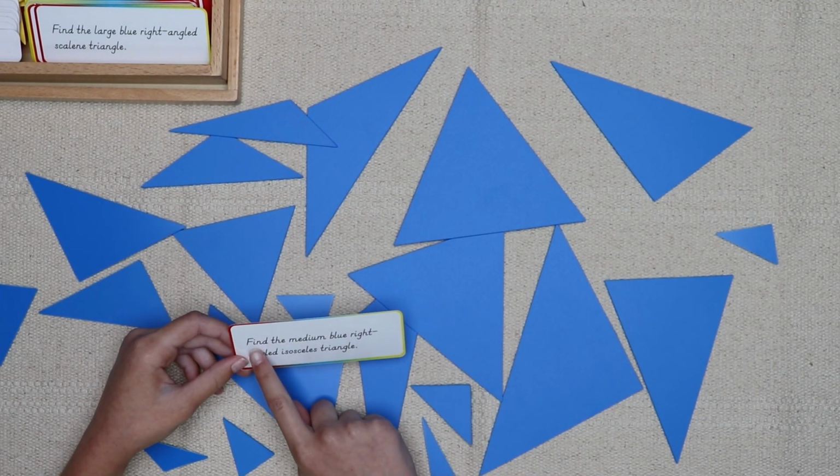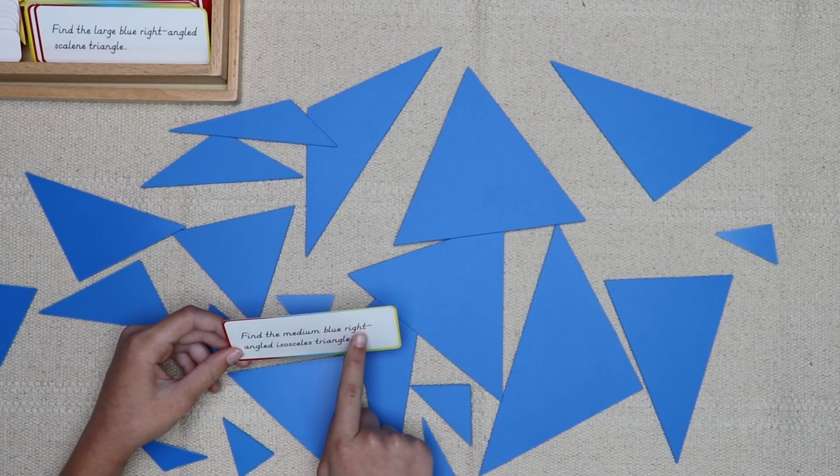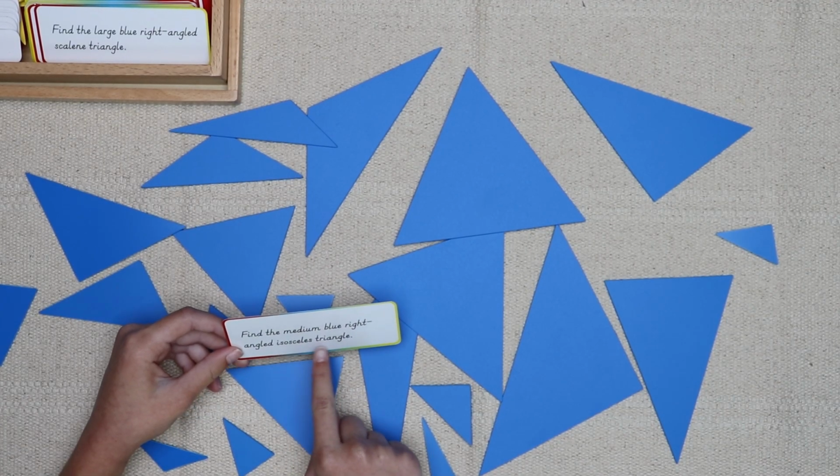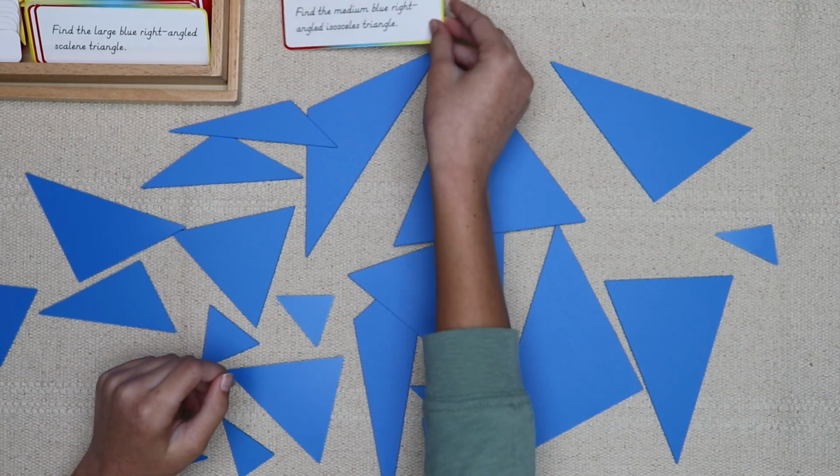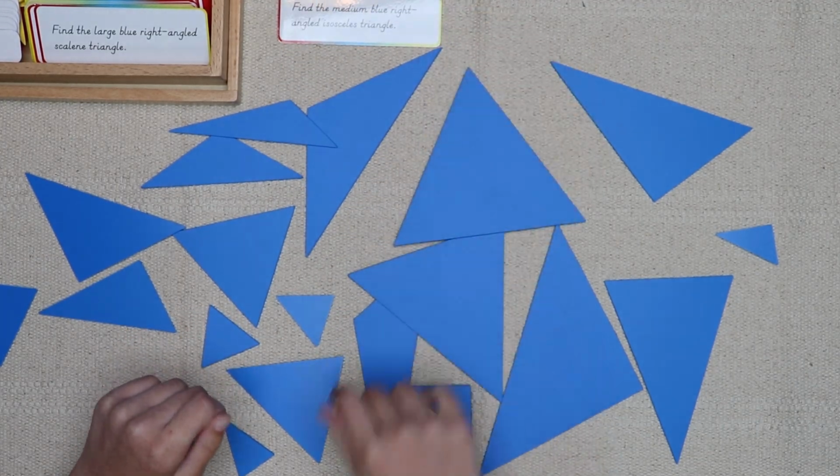Today we are doing the Detective Triangle Game. The adjectives describing the mystery triangle are medium, blue, right-angled, isosceles triangle.